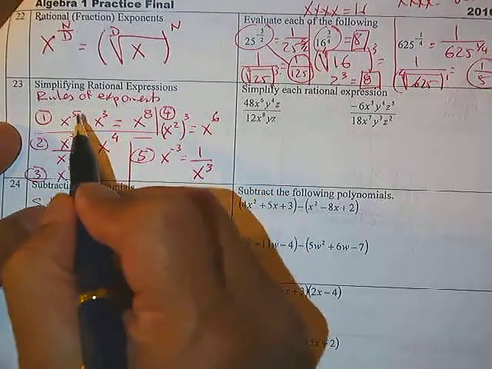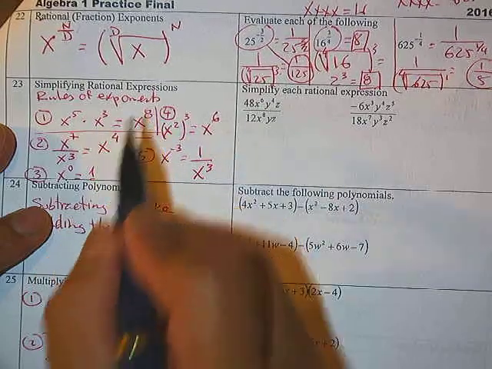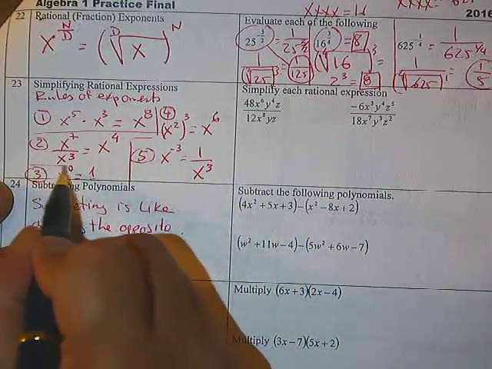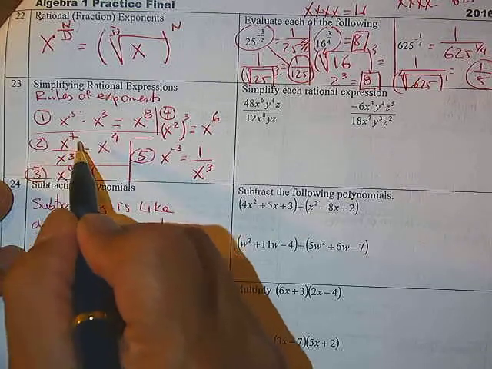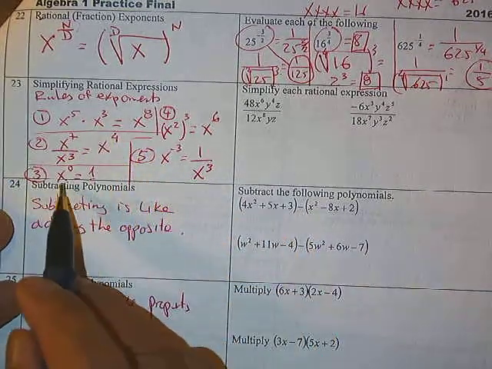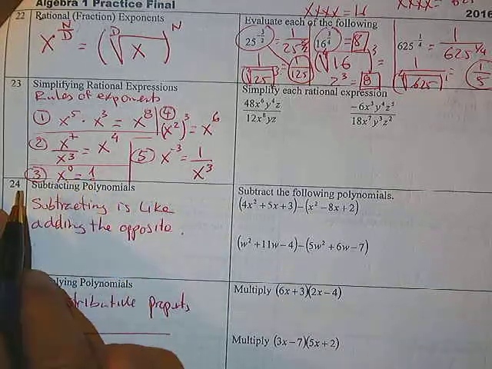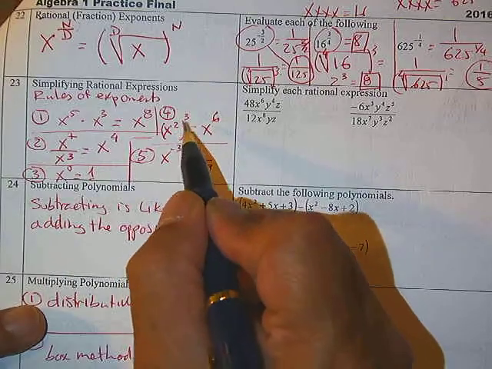So for 23, you have to know certain rules of exponents. The first rule is that when you multiply these powers and they have the same base, you can add the exponents. So 5 plus 2 is 7. Now, the bases are the same, it's x. So what do you do with the exponents? You subtract them. 7 minus 3, that's x to the 4.